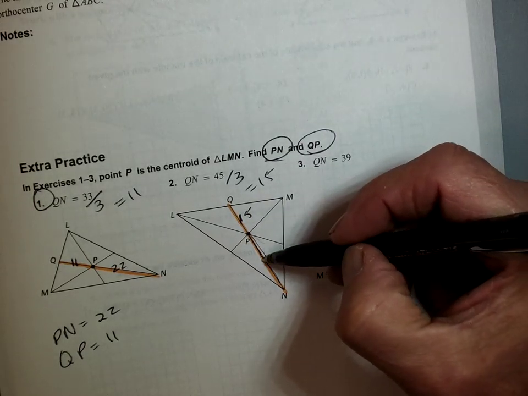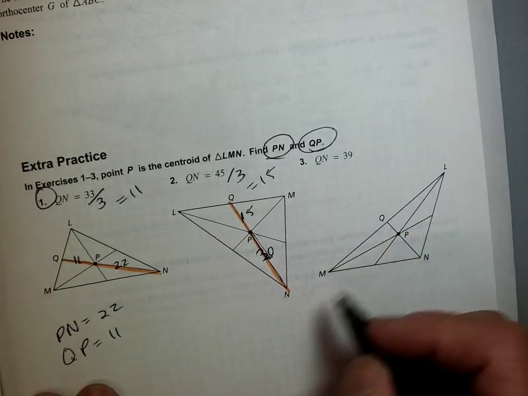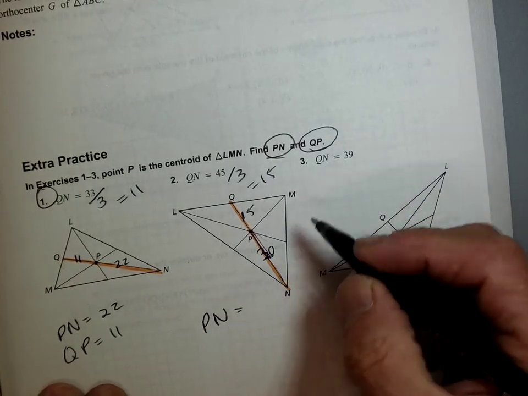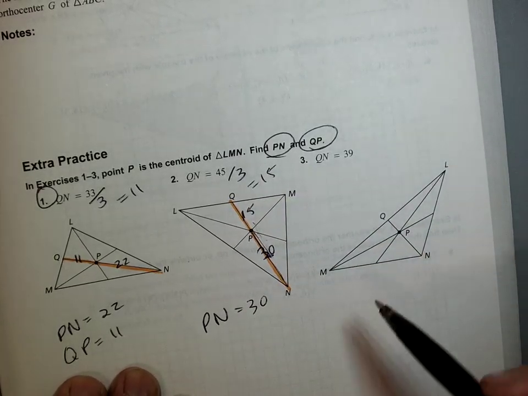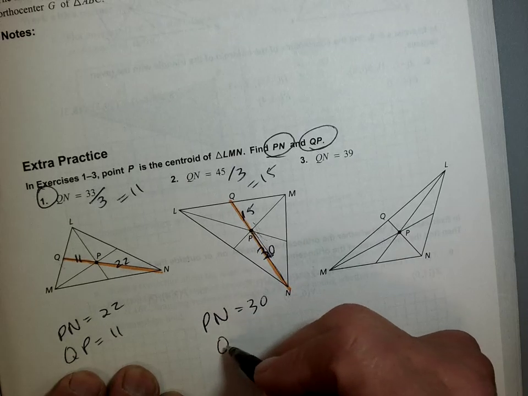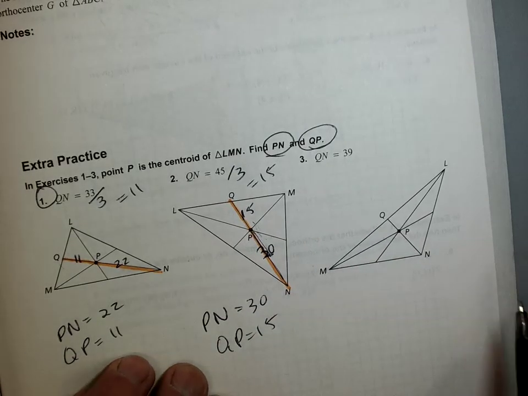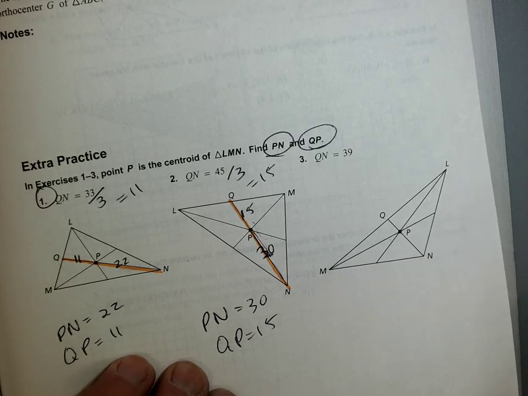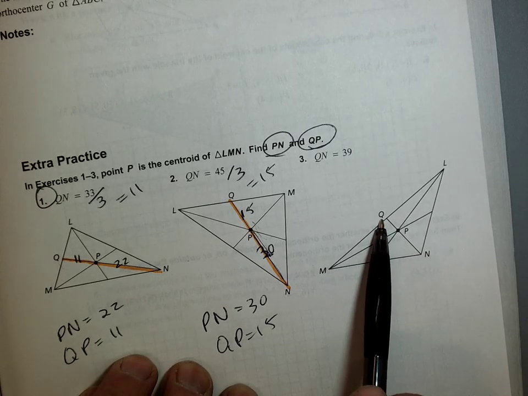So let's go ahead and answer our questions. PN then, well, that's easy. PN is 30 and QP is 15. Easy, right? Okay. All right. Let's go ahead and actually, I do want to do 3.